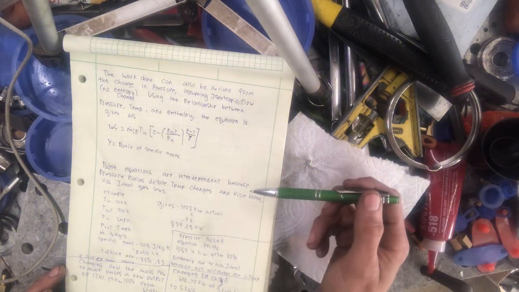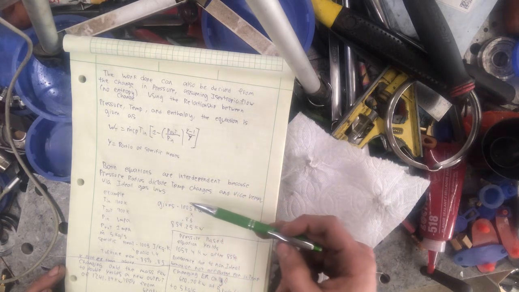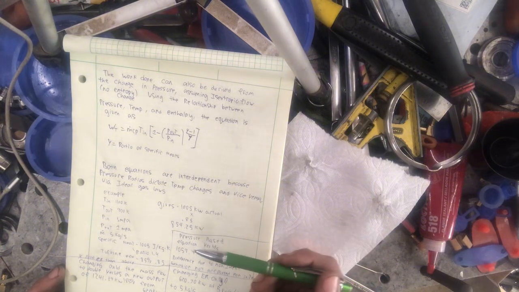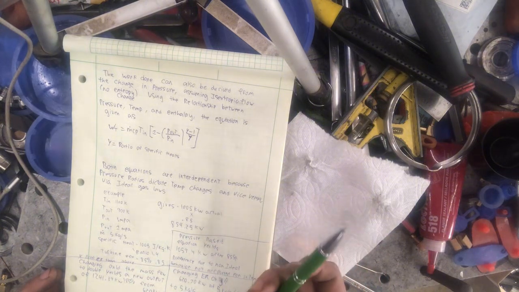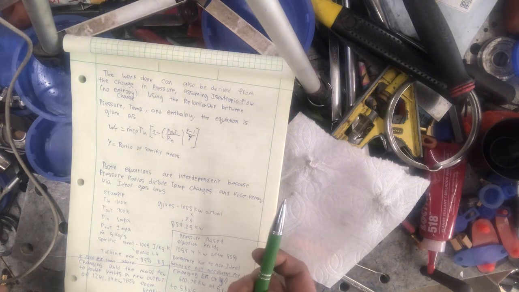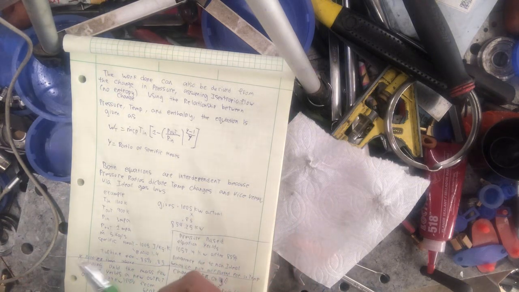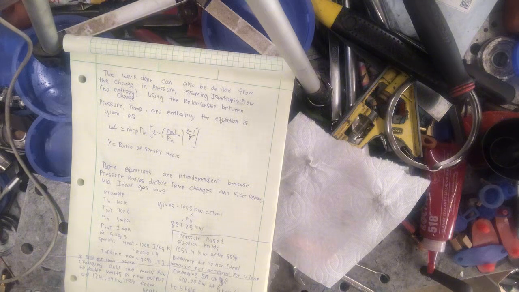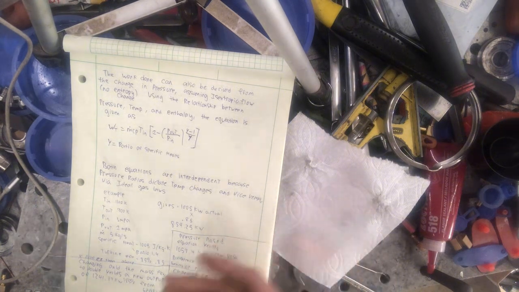Both equations are interdependent because pressure ratios dictate temperature changes and vice versa via the ideal gas laws. What that means is the expanding or compressing of the gas follows mathematically very closely with the temperature change in the gas. So you are able to use either equation to get to the end goal. They both play a role with one another.